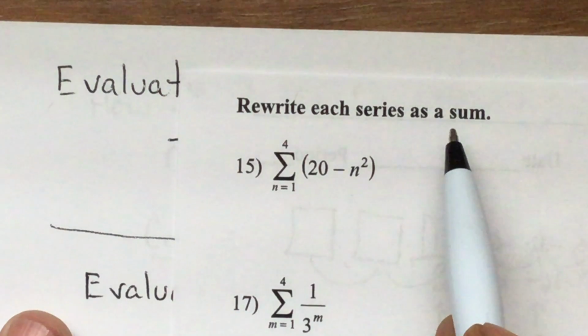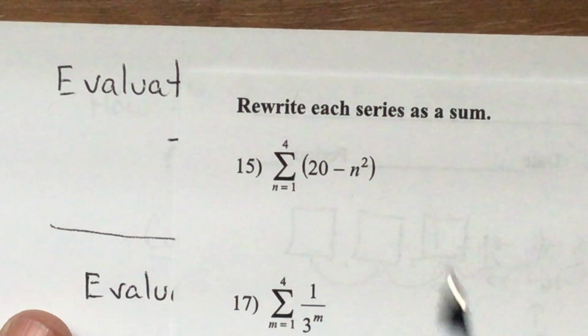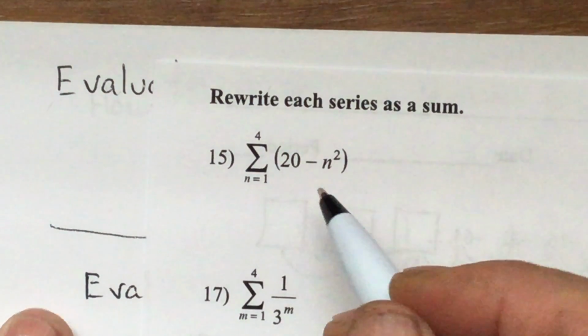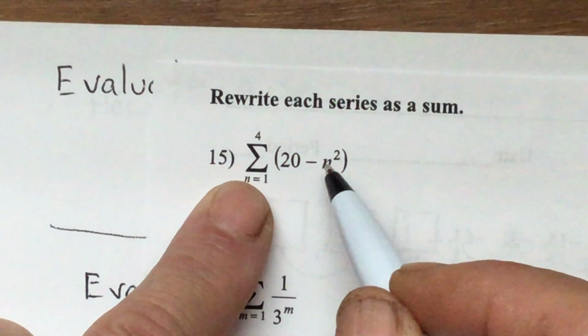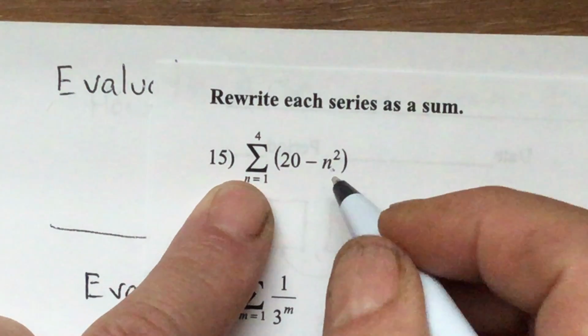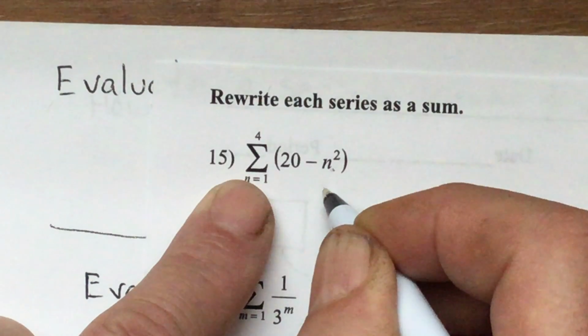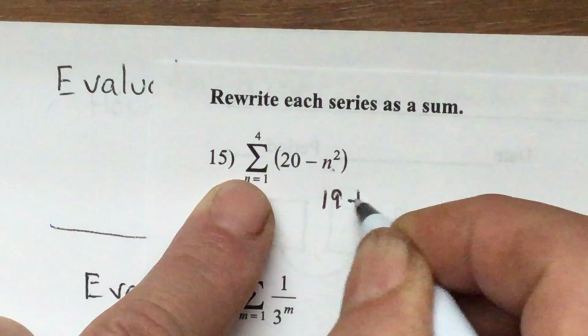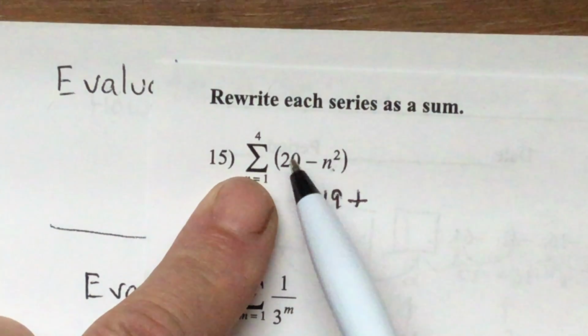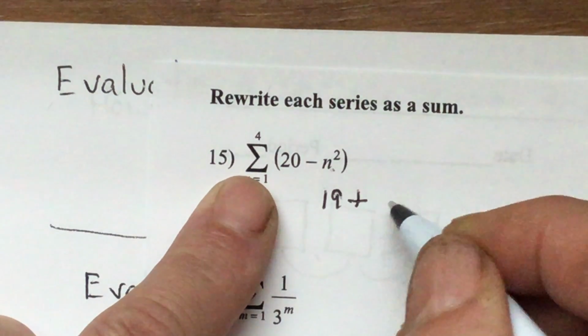Rewrite each series as a sum. That means plus. Okay, so when you plug 1 in here, 1 squared is 1. 20 minus 1 is 19. Plus, now it's time for 2. 2 squared is 4. 20 minus 4 is 16.